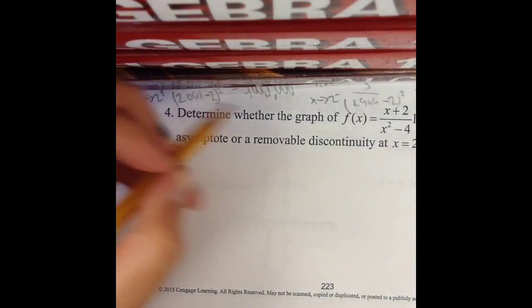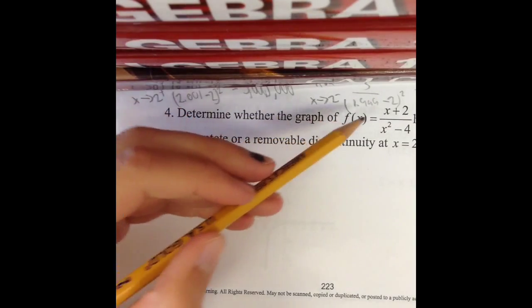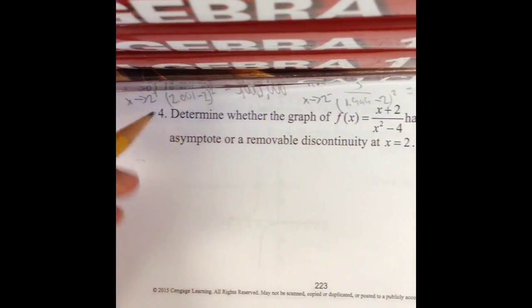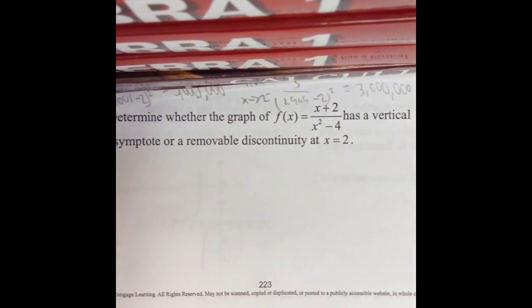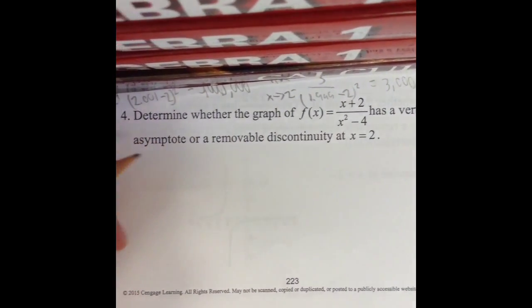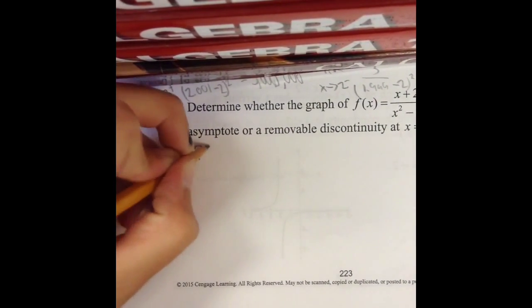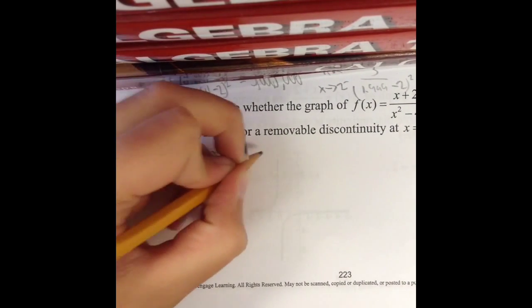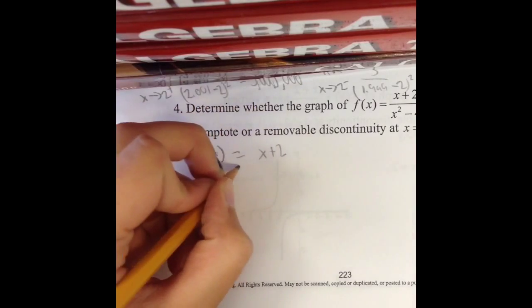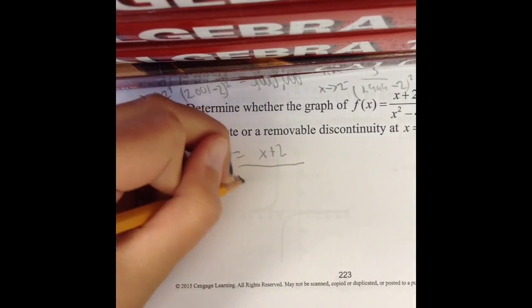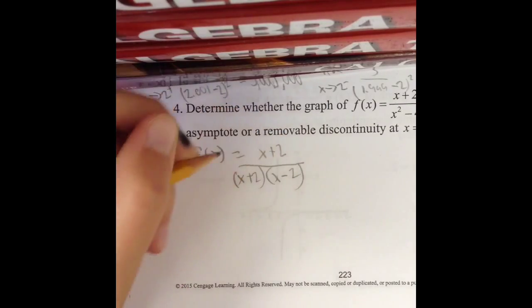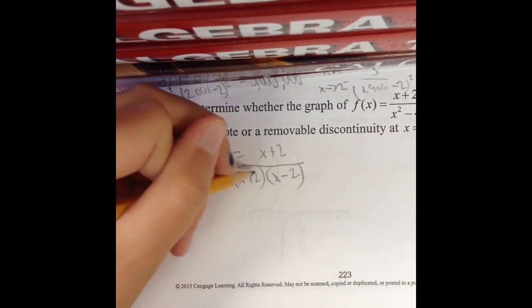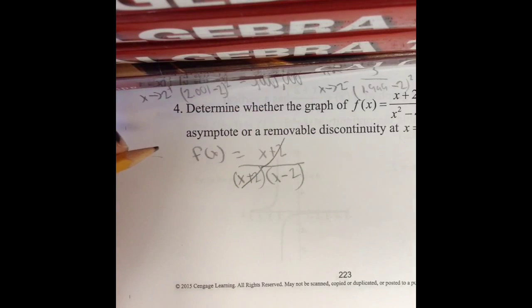Now we need to determine whether the graph of our function (x plus 2) over (x squared minus 4) has a vertical asymptote at x equals 2 or a removable discontinuity at x equals 2. So let's factor this first. So x plus 2 over (x plus 2)(x minus 2). And so we see that we can cross both of those out.